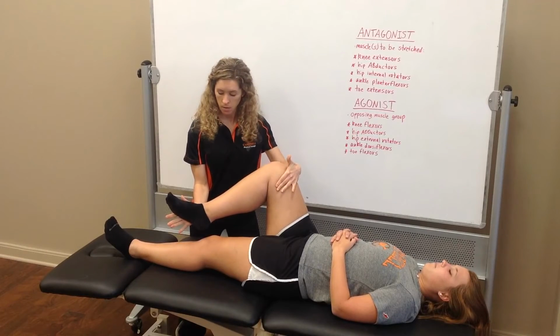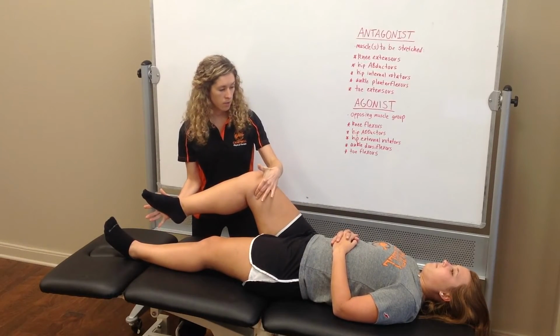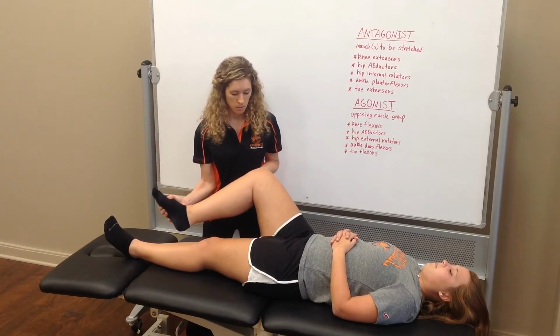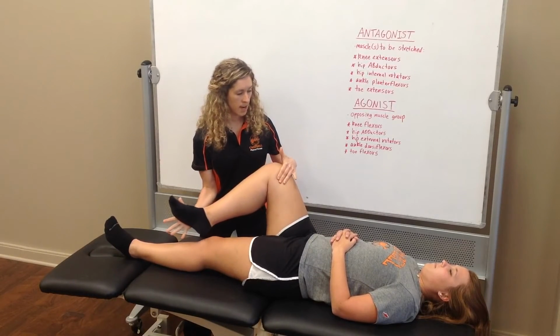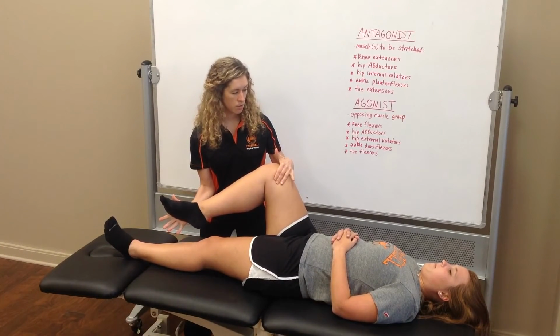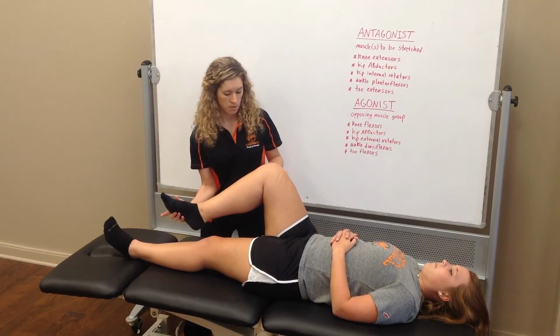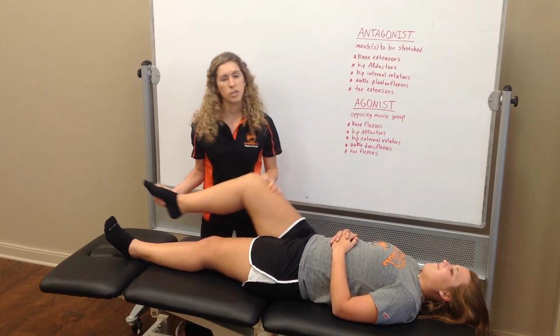Okay. So kick down and out, push out for 1, 2, 3, 4, 5, 6. Relax. Kick down and out. 1, 2, 3, out, out, 4, 5, 6. Good. Good. And her range of motion improved.